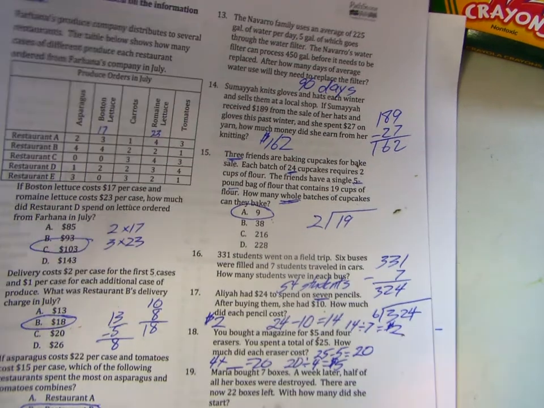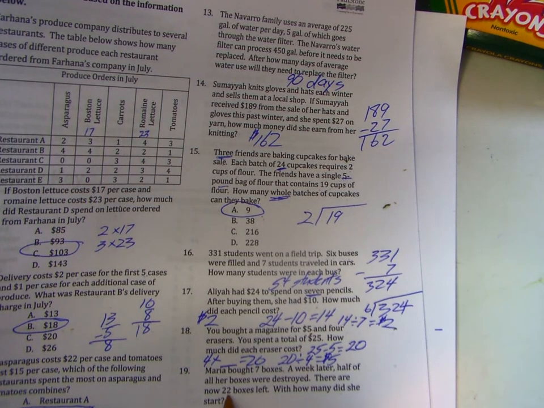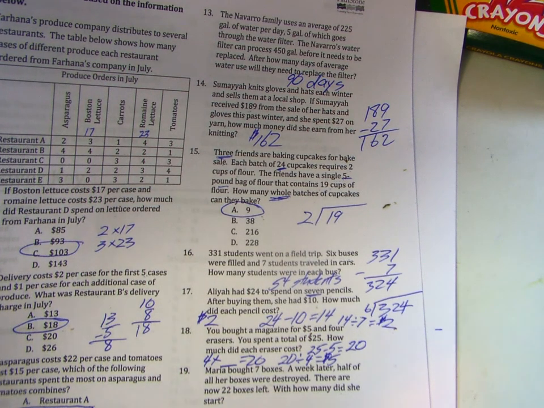Okay, this is one of those problems where you kind of work backwards to find the answer. In the end, she had 22. That was after half of her boxes were destroyed. So you've got to go backwards in time. How many were there before they were destroyed? If half are destroyed and 22 are left, that means that 22 were destroyed, right?